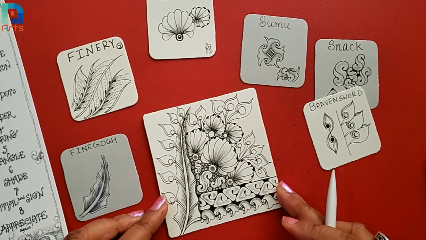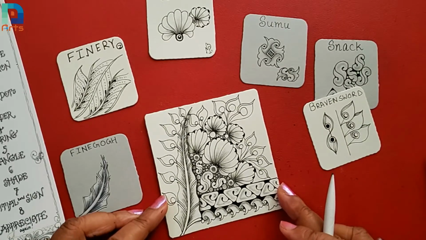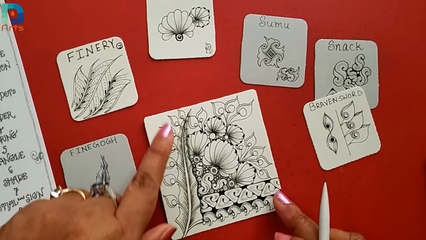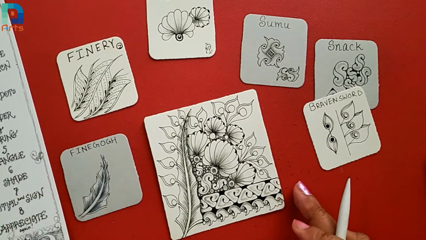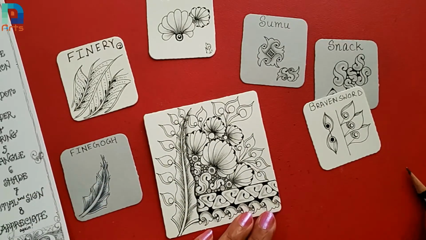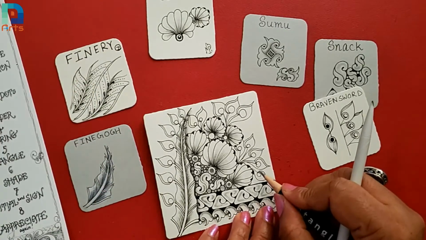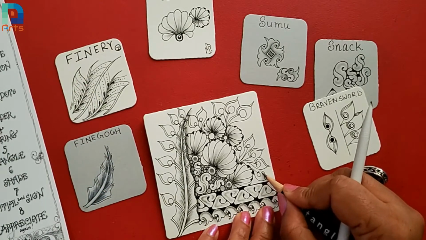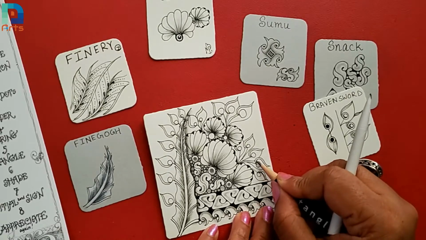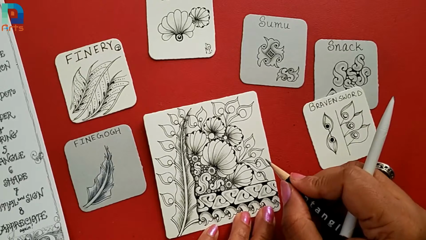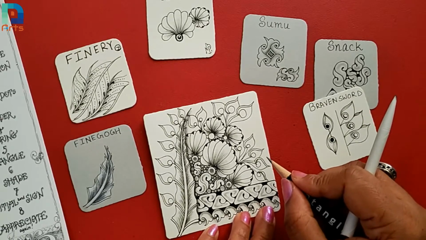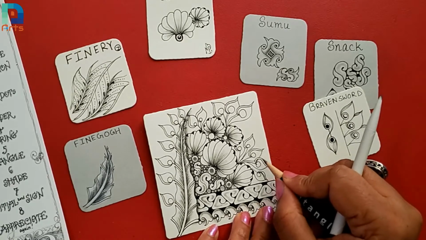Fine Gog. Nice. It's easy to make. Thank you, Fine Gog. Okay, so yeah, this is a beautiful style of drawing. I really like this one. That's why I changed from Finery to Fine Gog and wanted to use this one. Awesome. Thank you, Linda. Thank you, Daisy, Geeta, Jen. I see you. Okay, nice.